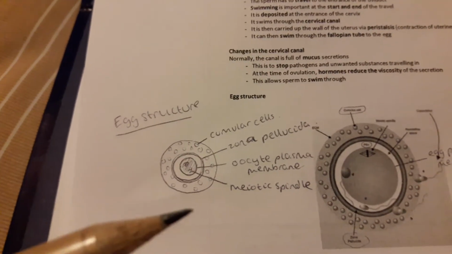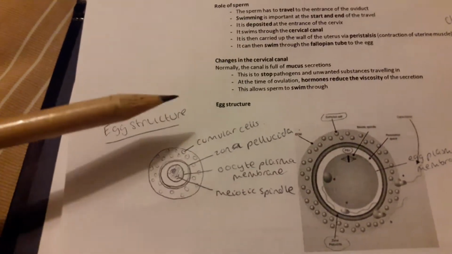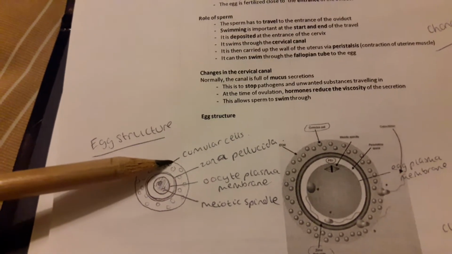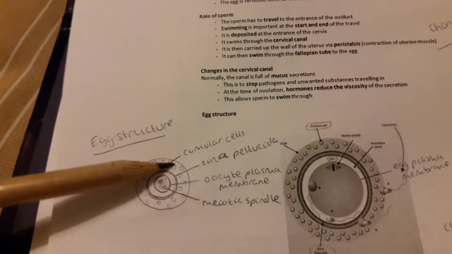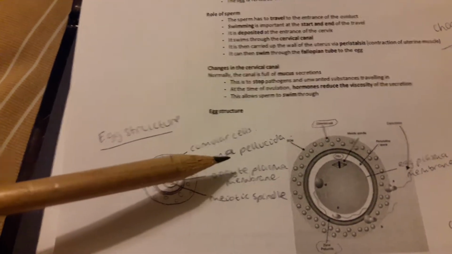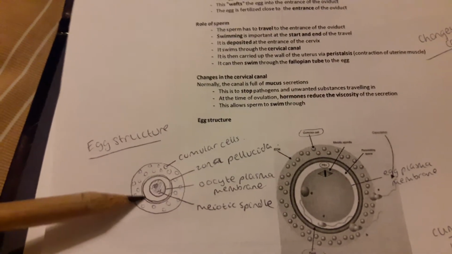Okay, so now moving on to egg and sperm adaptations, HS 1.1.2. So starting from the most outside, you've got the cumulus cells, and these are shown here, and these are surrounded by an extracellular matrix. As we move deeper, you've got the zona pellucida, which is a thick, clear coating which encapsulates the egg, shown here.